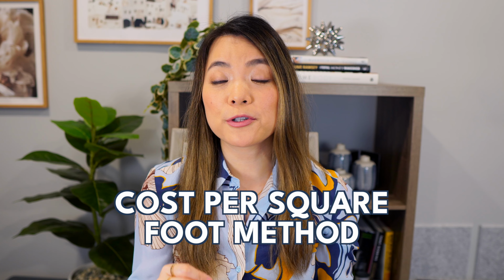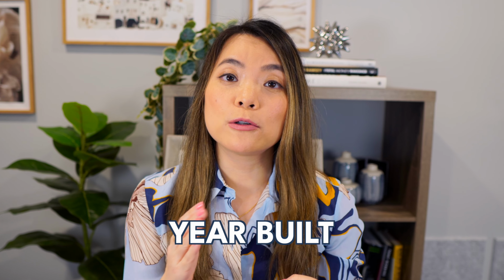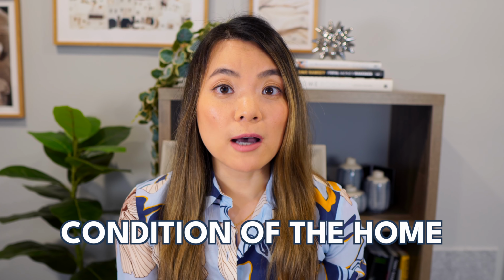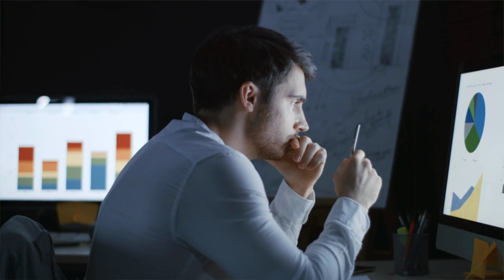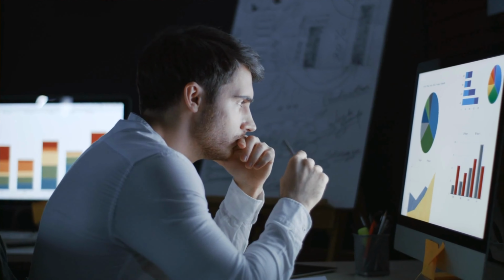Some people use the cost per square foot method to estimate the rehab cost, but I don't like it very much because the rehab cost depends a lot on the home features like the year built and the condition of the homes. So it needs to be analyzed case by case. And I find using one set of numbers for all the houses in terms of the cost per square foot in the renovation isn't very accurate.